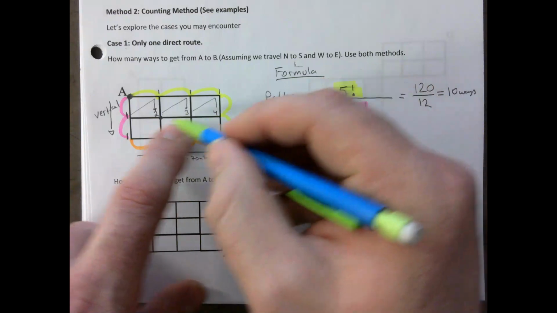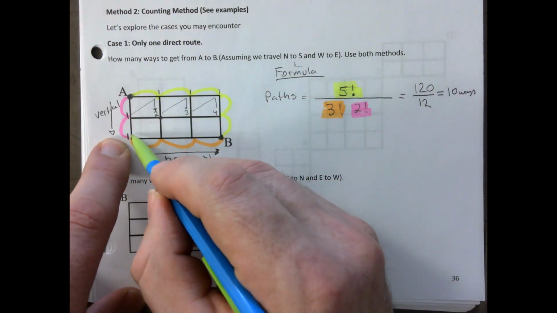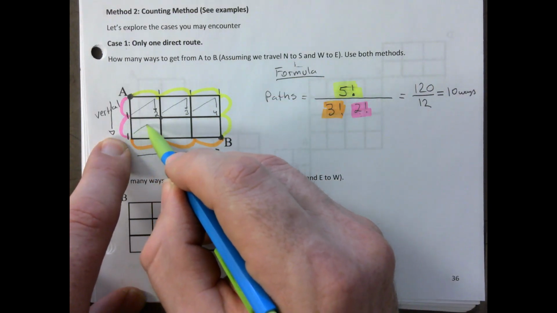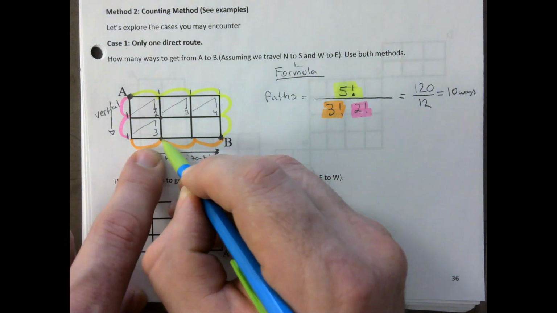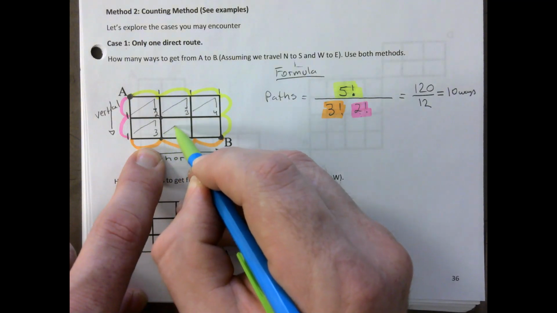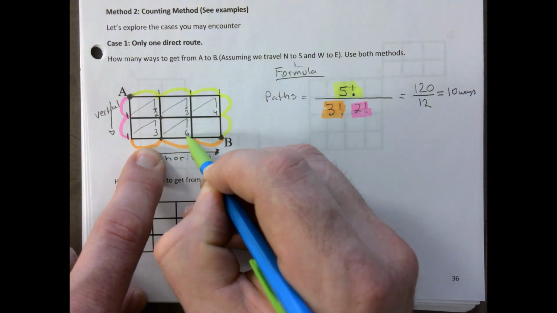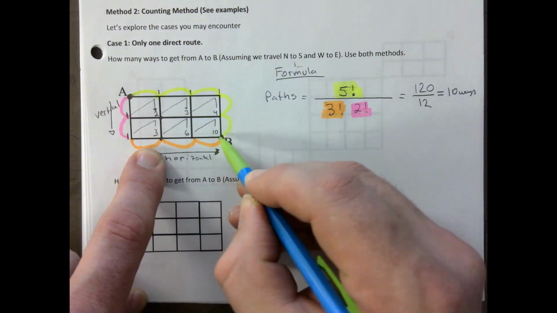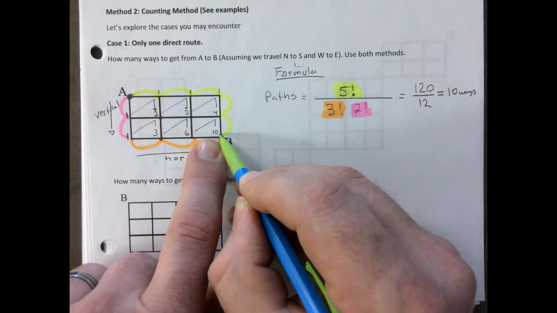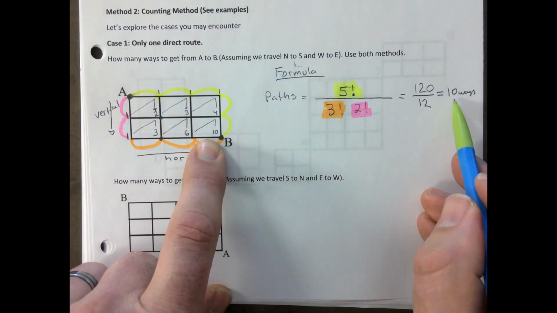Then I start with this one again, so you always add diagonally. 1 and 2, there are 3 ways to get to this corner. 3 and 3, 6. 6 and 4, 10. And isn't that what we calculated? That is our 10 right there. So it works.